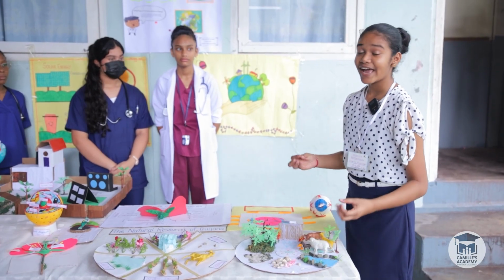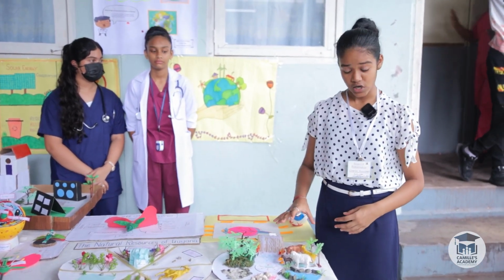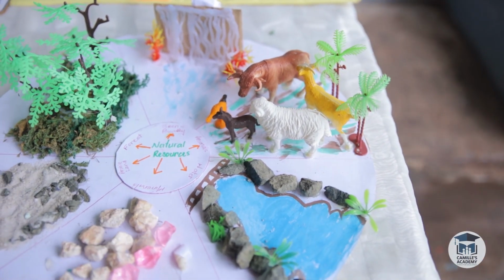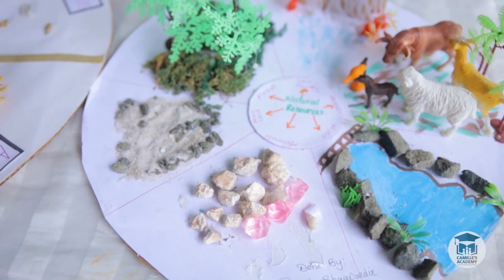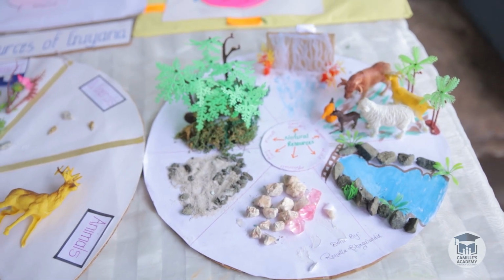The forest, Guyana has a lot of forests. For example, we have part of the Amazon. Guyana has scenic beauty. Scenic beauty is the place where it has these beautiful scenes. For example, the Kaieteur Falls. We have animals. Guyana has a wide variety of animals.